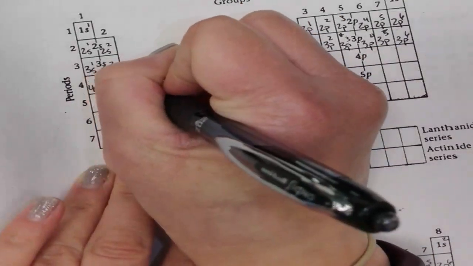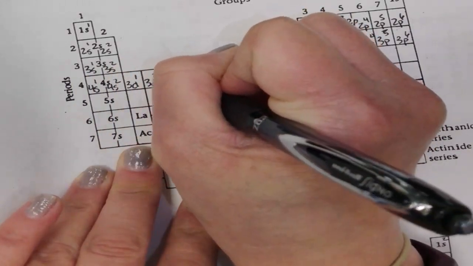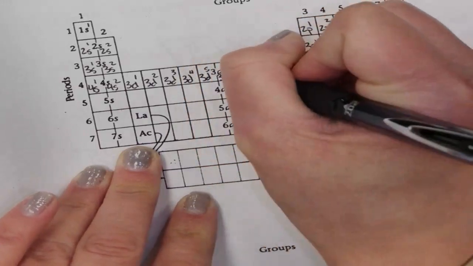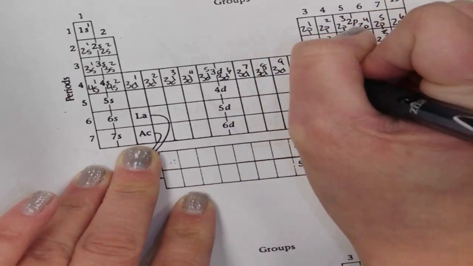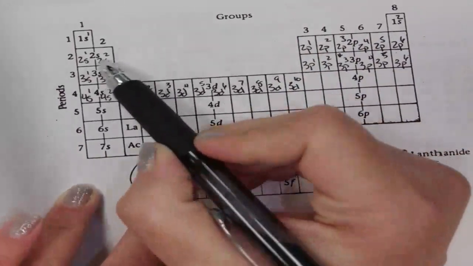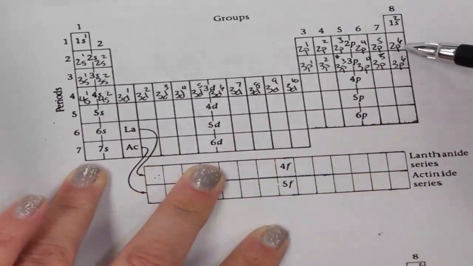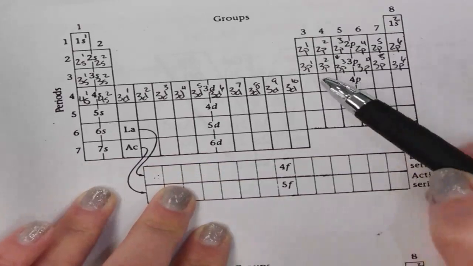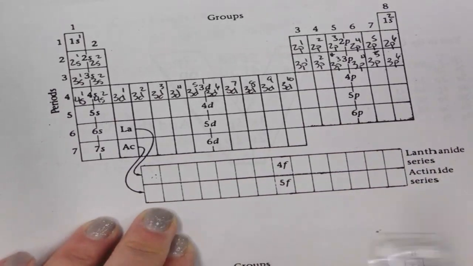So this would be 3d1, 3d2, 3d3, 3d4, 3d5, 3d6, 3d7, 3d8, 3d9, and 3d10. So what are we noticing here? Our s can hold a maximum of 2 electrons. Our p can hold a maximum of 6 electrons. And our d can hold a maximum of 10 electrons.